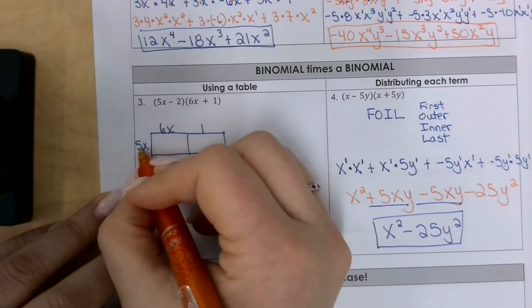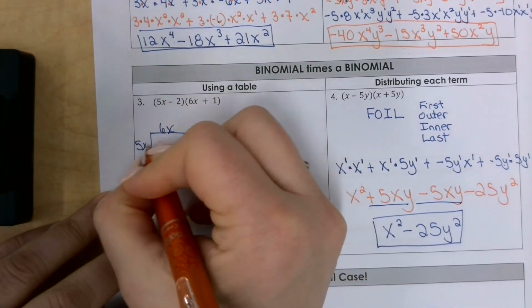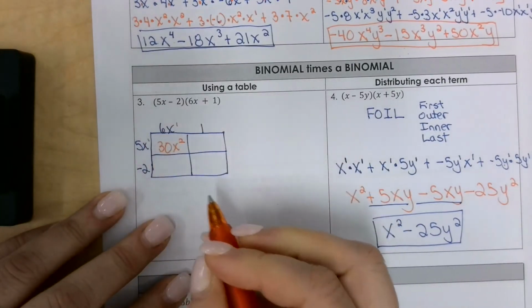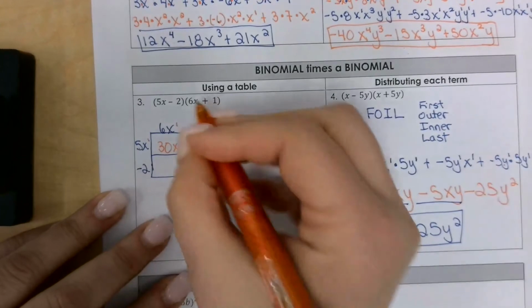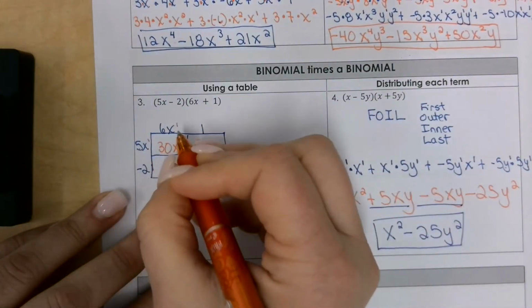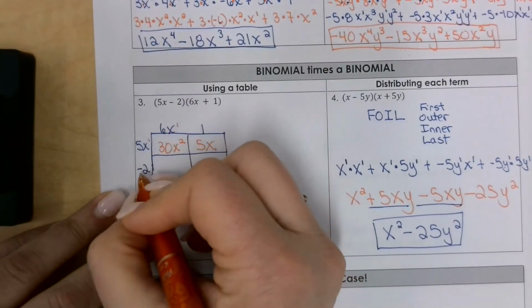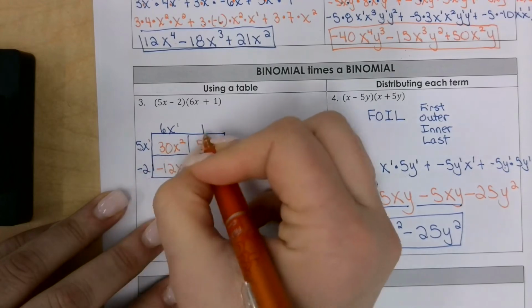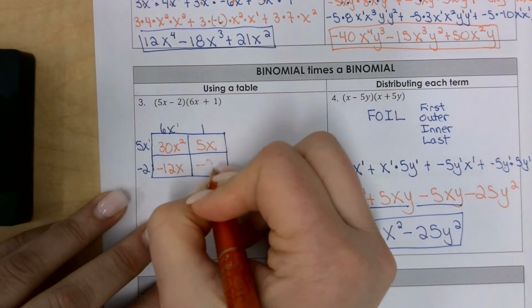Here I've got 6 times 5. That's 30. X to the first is going to be x squared. Now I'm going to multiply 5 times 1, and that's going to be an x. Now I'm going to multiply 6 times negative 2, and the x stays. And negative 2 times negative 1 is negative 2.